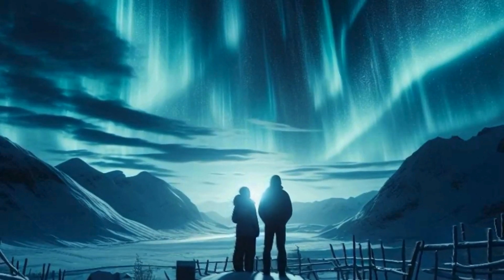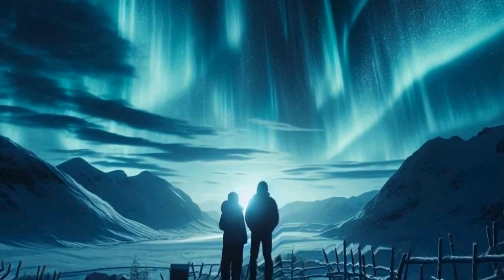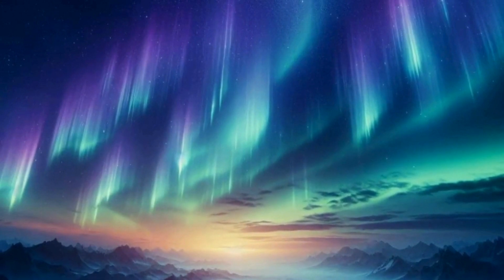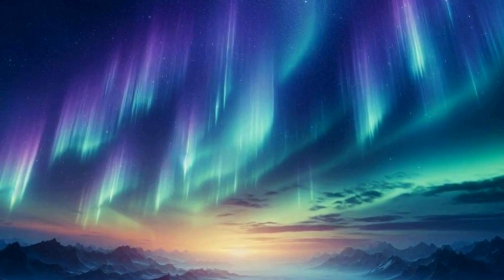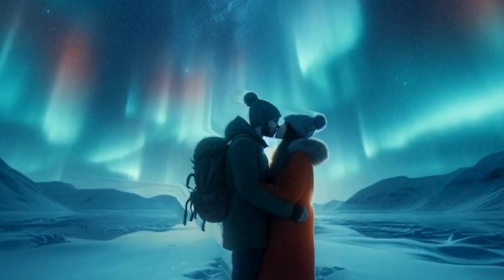Have you ever looked up at the night sky and witnessed the mesmerizing dance of colors known as the aurora? Today, we're diving deep into the magical world of auroras, specifically exploring why these stunning light shows grace the skies of the polar regions.